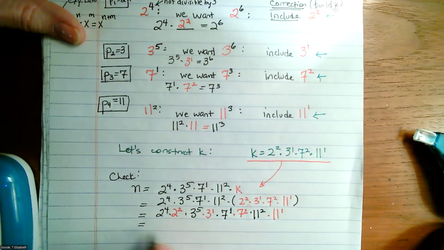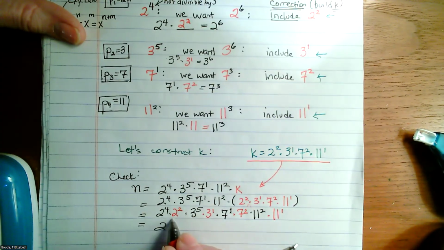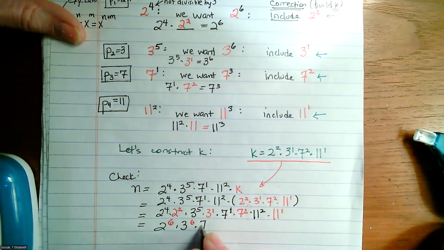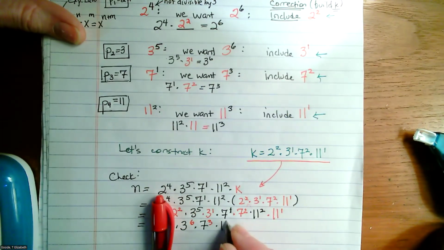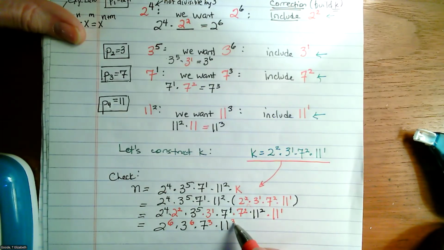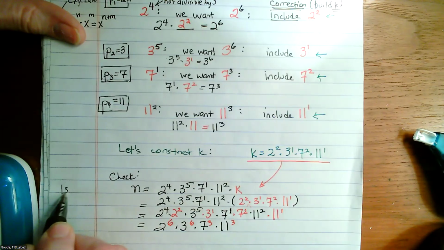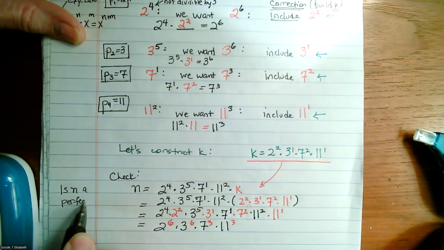And that really is 2 to the 6th, which is divisible by 3, times 3 also to the 6th. What's 7 going to be raised to? 7 to the third? And what about the 11? 11 to the third. Okay, and can we write that? You know, we're going to check. Is n a perfect cube, right? That's what we want.